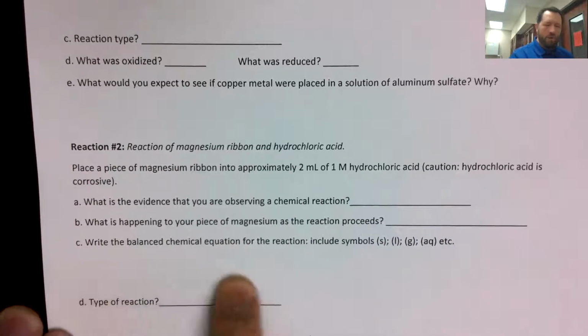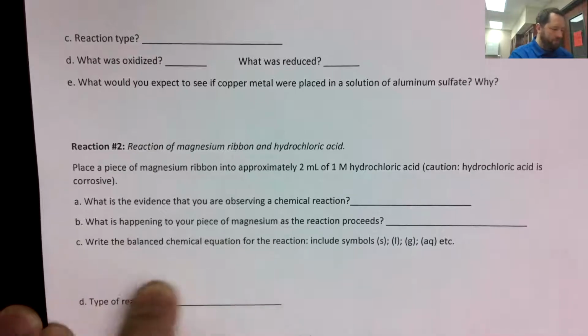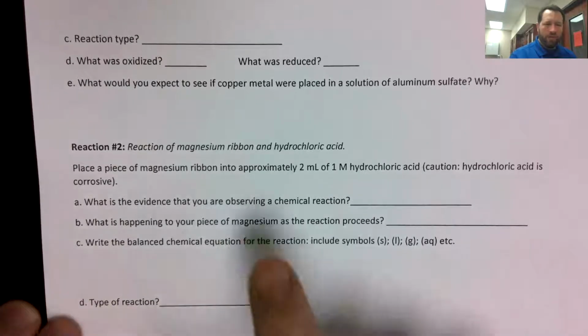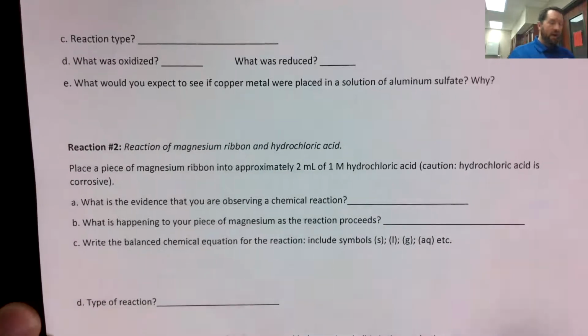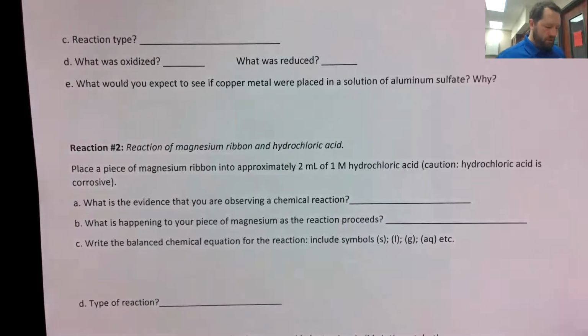Part C, write the balanced chemical equation. You're reacting elemental magnesium with hydrochloric acid. And then part D, identify what type of reaction that was. Which of the 5 types of reactions did we just observe?